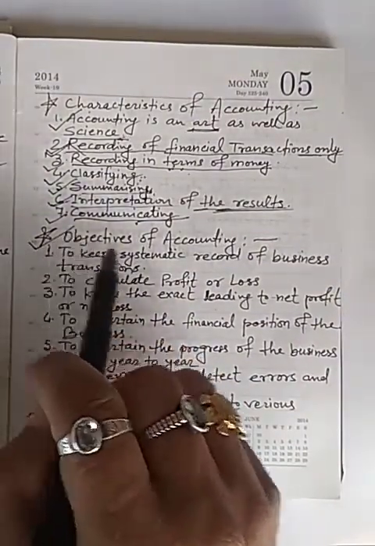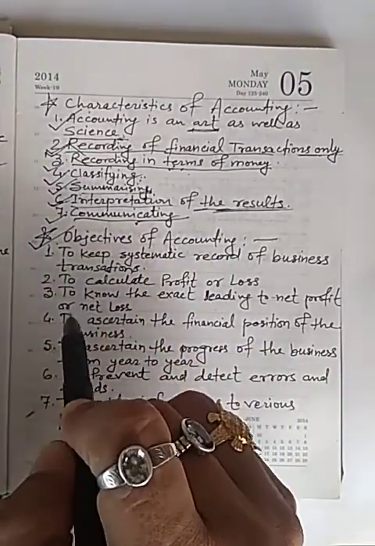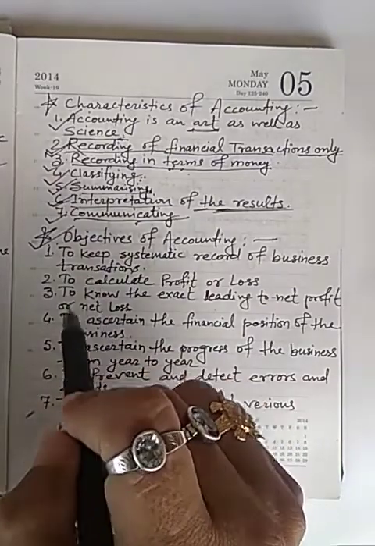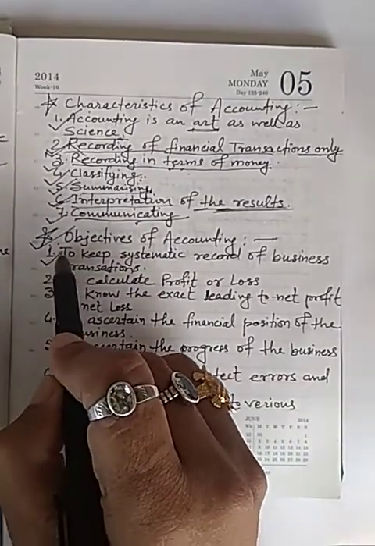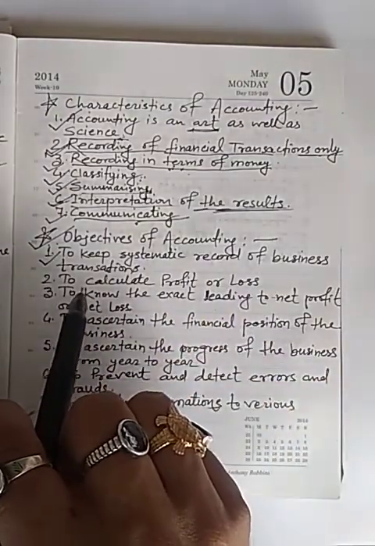Now I am going to teach the objectives of accounting. The main objectives of accounting are: first, to keep a systematic record of business transactions.